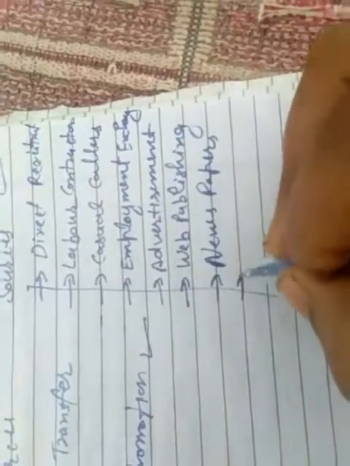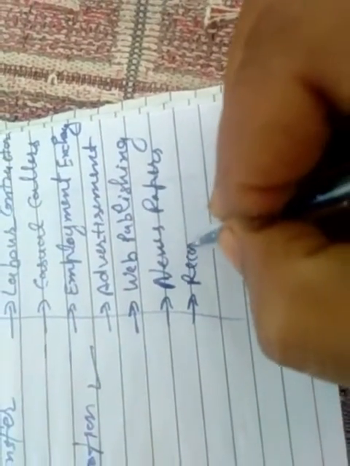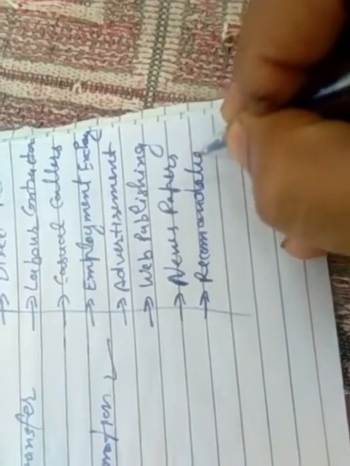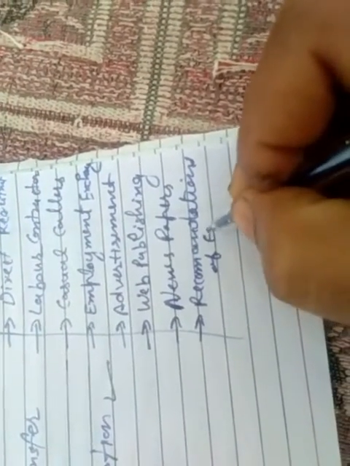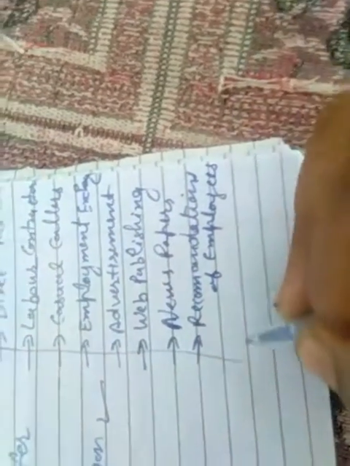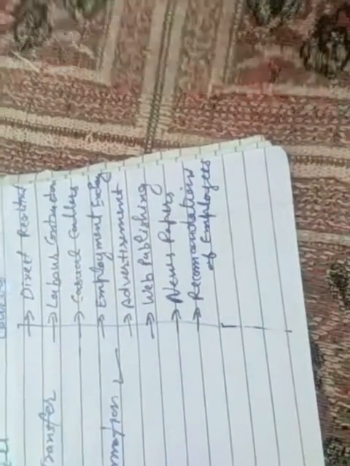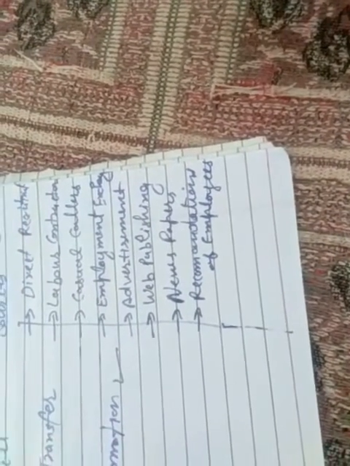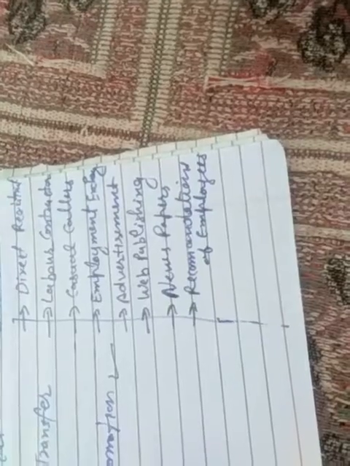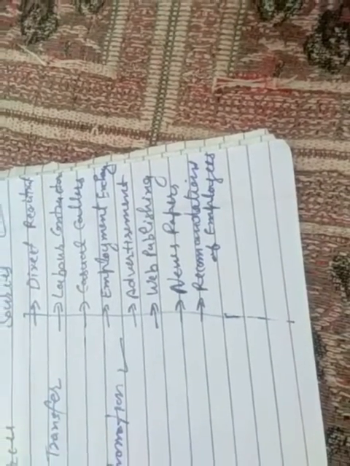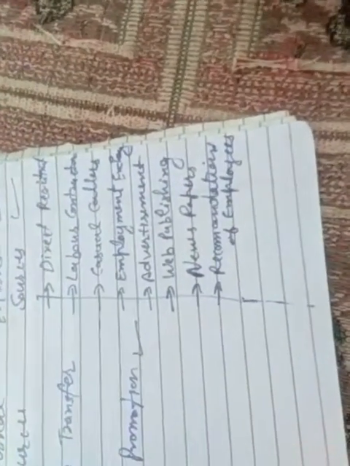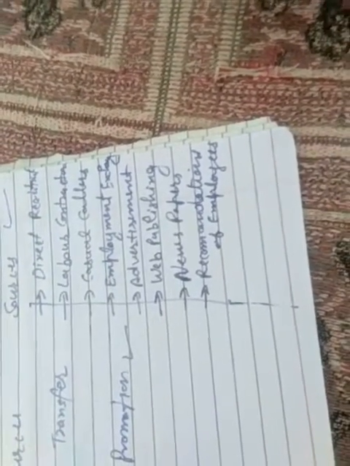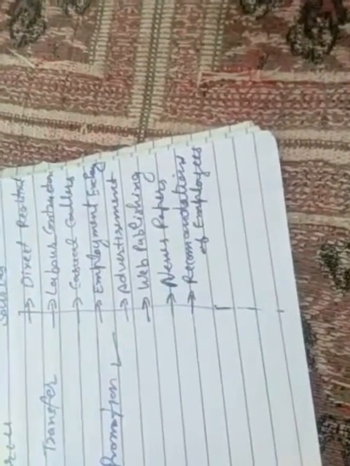Next is recommendations by employees. Applicants introduced by present employees or their friends and relatives may prove to be a good source of recruitment. Such applicants are likely to be good employees because their background is sufficiently known. A type of preliminary screening takes place because the present employees know both the company and the candidates, and they would try to satisfy both.